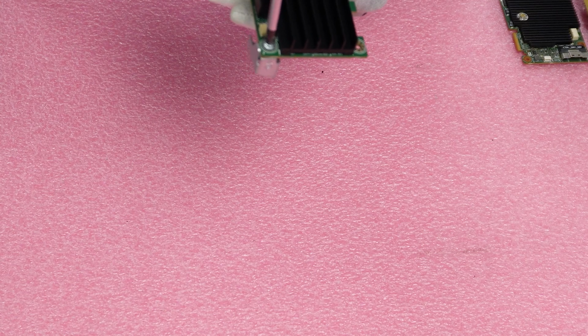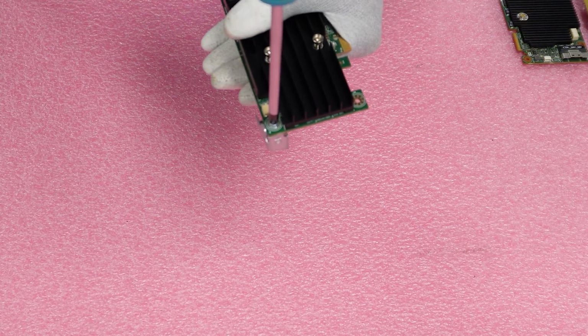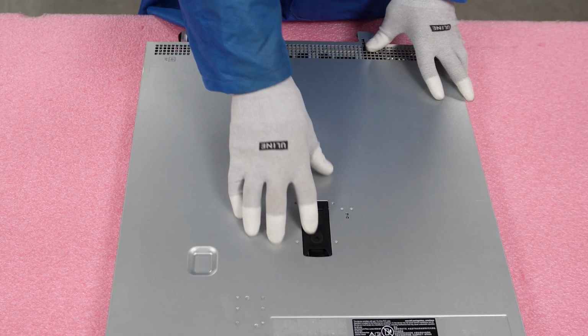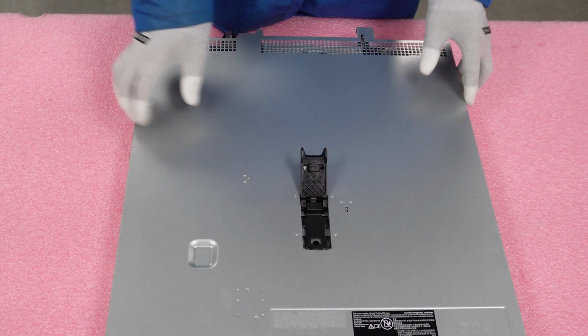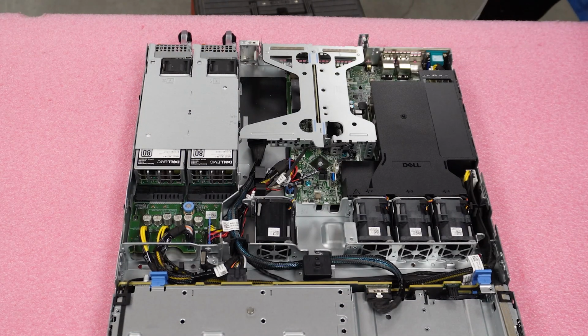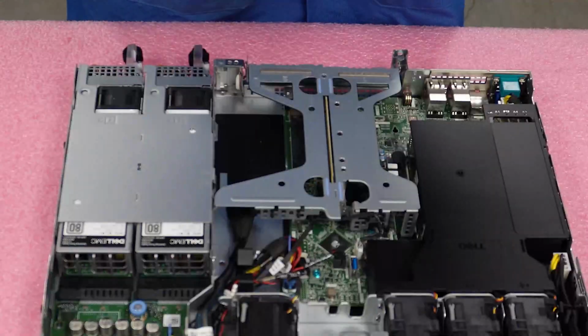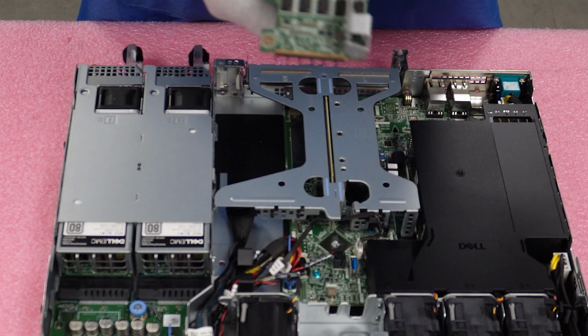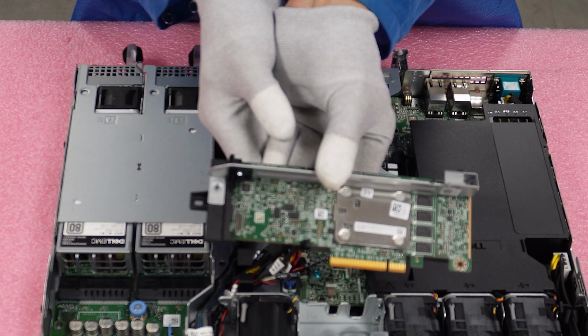So now that we have our housing bracket screwed onto the RAID card, we can go ahead and install this RAID card to the dedicated RAID slot. Go ahead and make sure that this latch is unlocked. We're going to pop the latch open and lift up this server lid just like any other server you've done before. All right, so we have our RAID card right here with our housing bracket attached to it in the proper place.